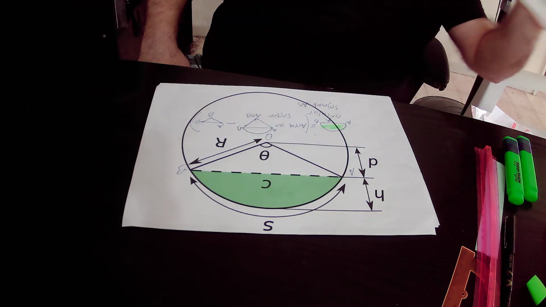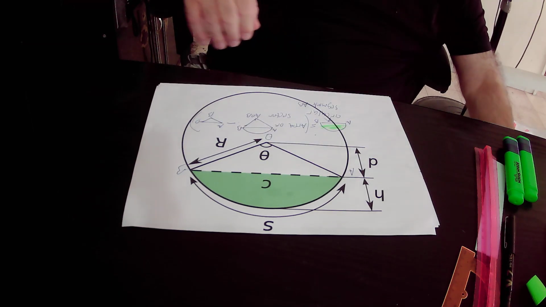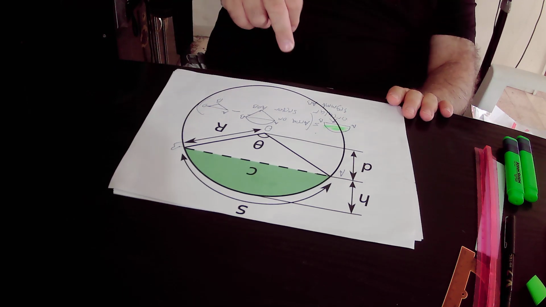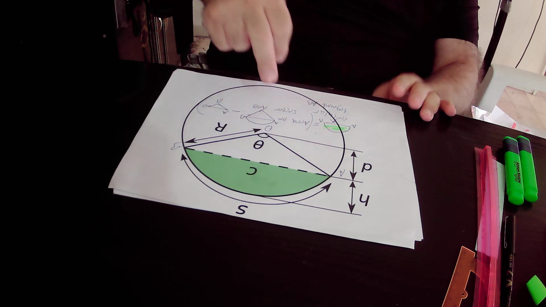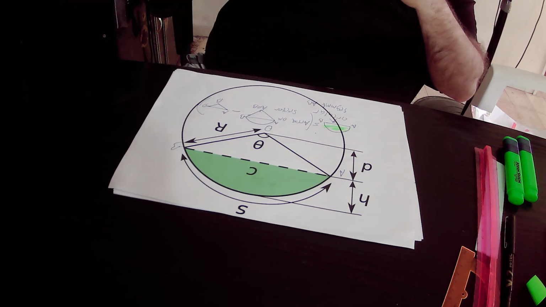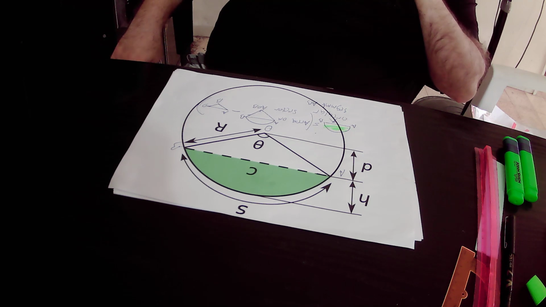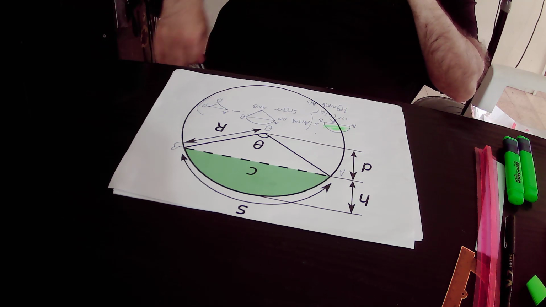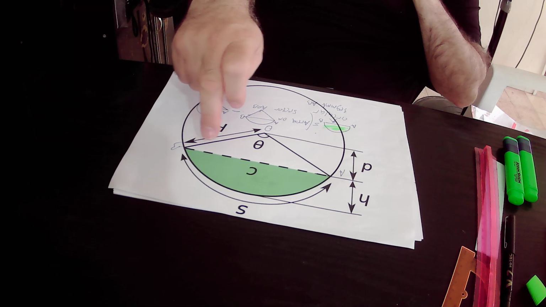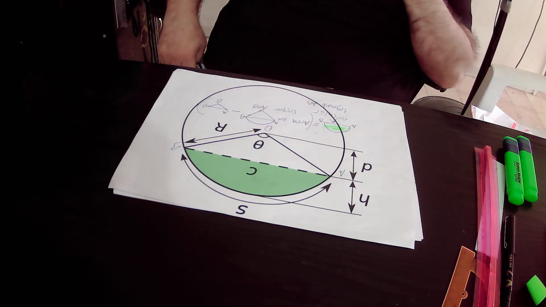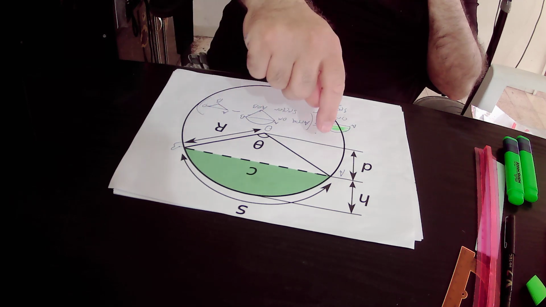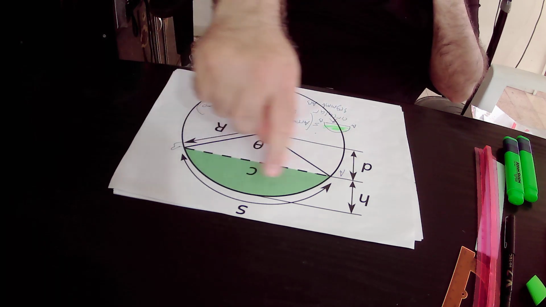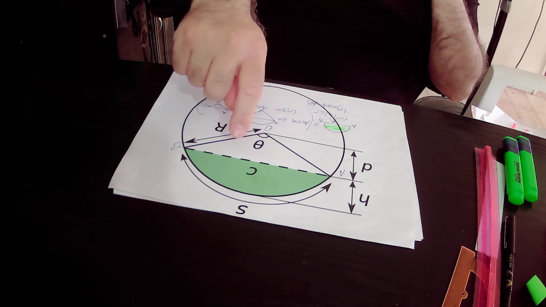The second concept is the area of a circular segment AB. The green shape is circular segment AB, and the area of this circular segment equals the area of sector AOB minus the area of triangle AOB.